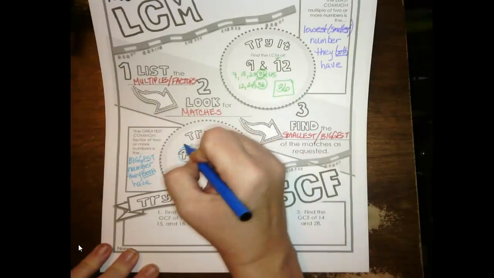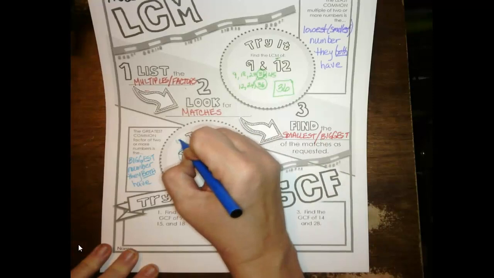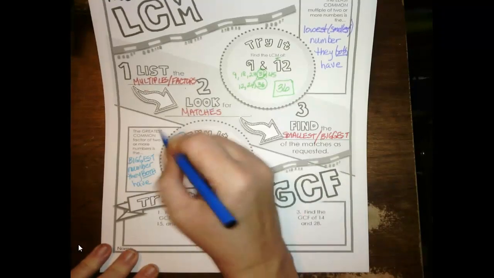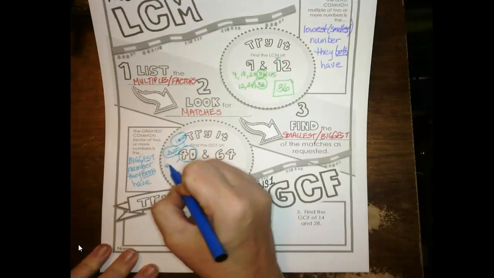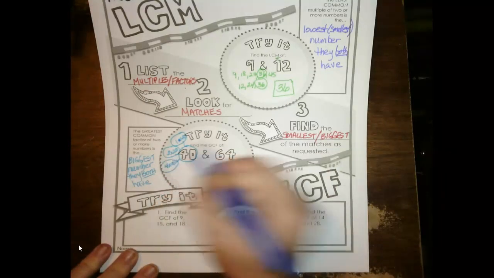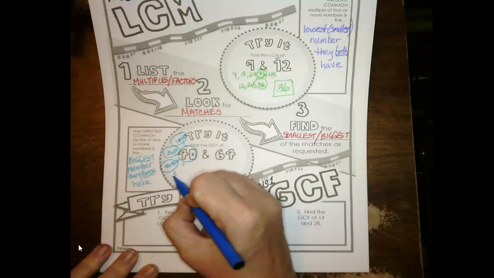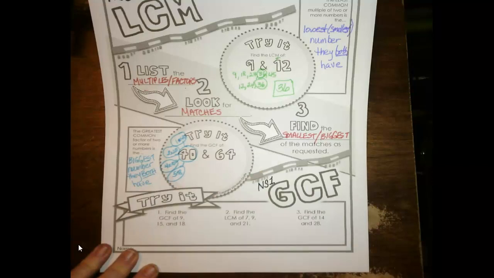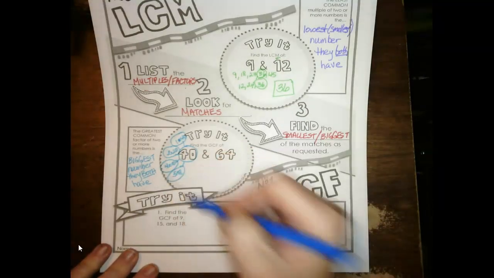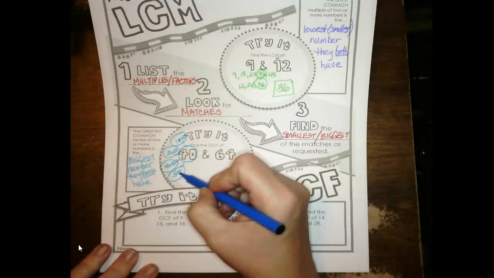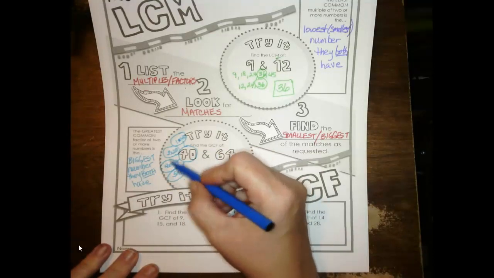Put my circle, and I'm going to do 1 times 40, 2 times 20, 4 times 10, 5 times 8, and that's it for 40. And I know this because I was going 1, 2, not 3, 4, 5, not 6, not 7. When I come back to 8 and I already have it, then I know I can stop because there's nothing else.